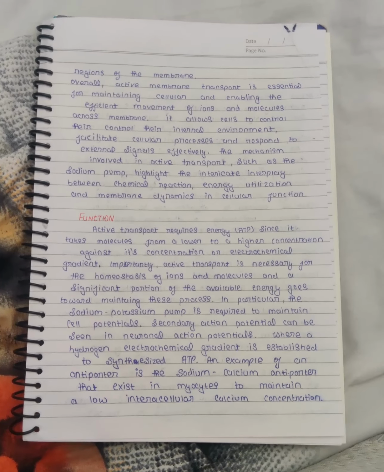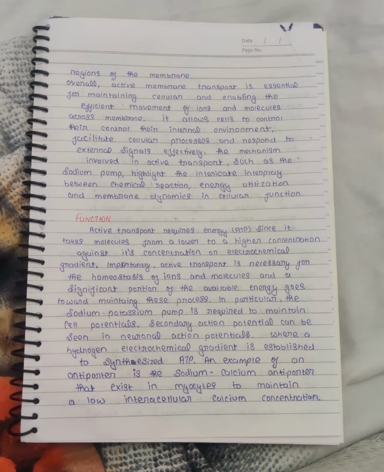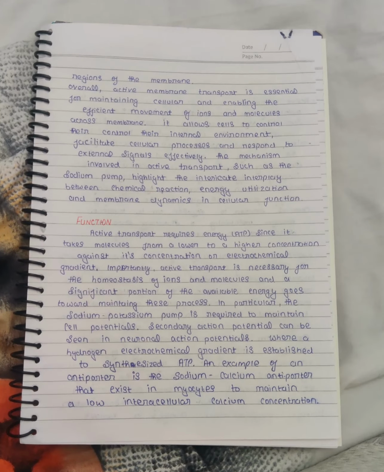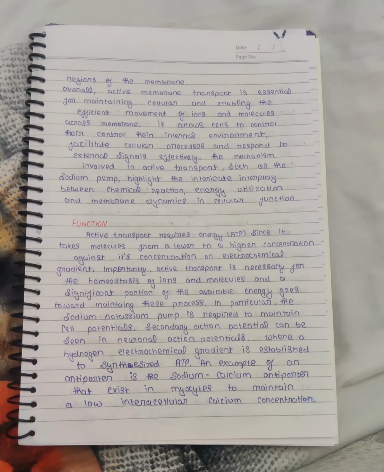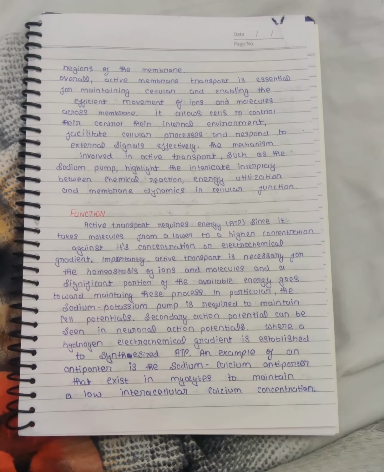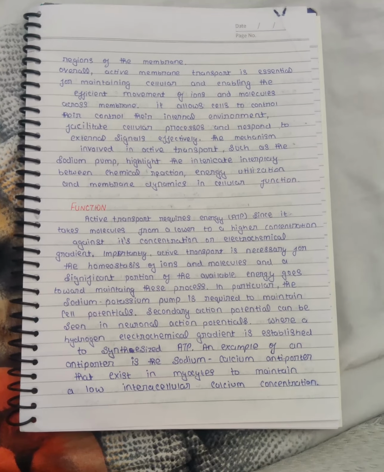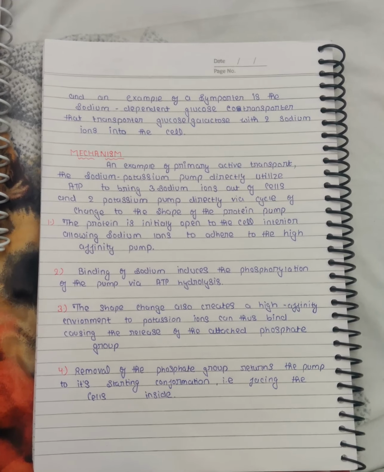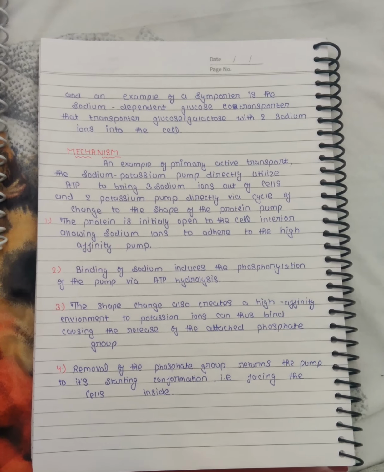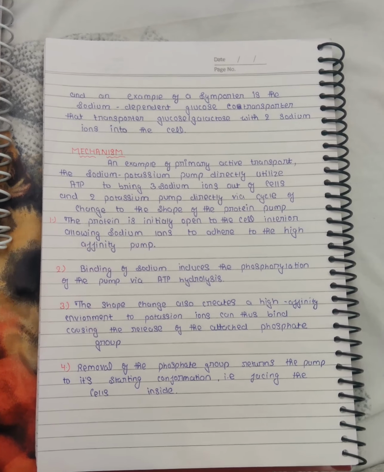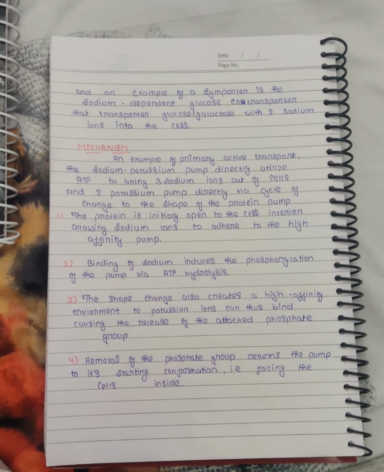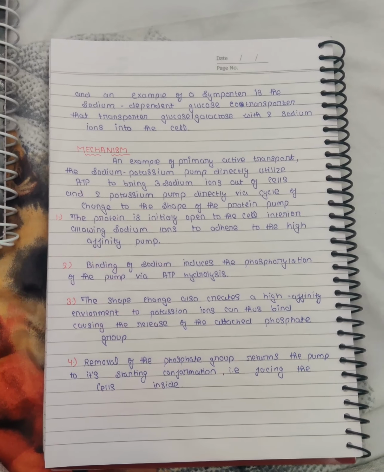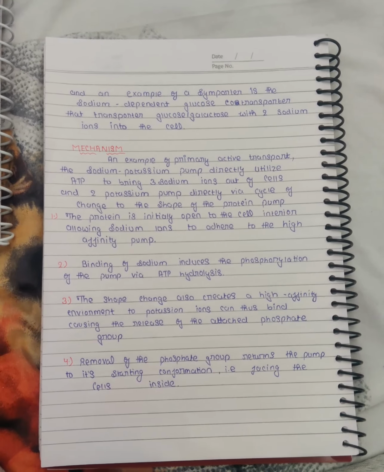An example of an antiporter is the sodium-calcium antiporter that exists in myocytes to maintain a low intracellular calcium concentration. And an example of a symporter is the sodium-dependent glucose cotransporter that transports glucose or galactose with two sodium ions into the cell.